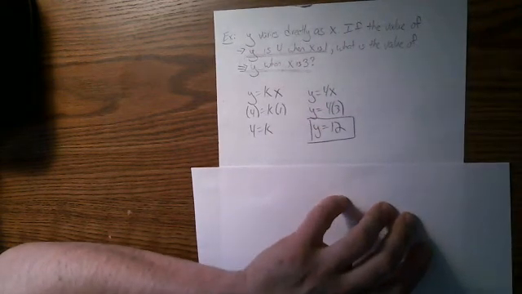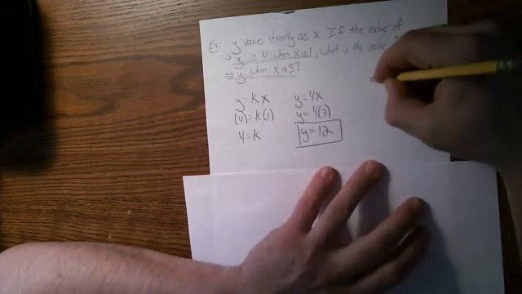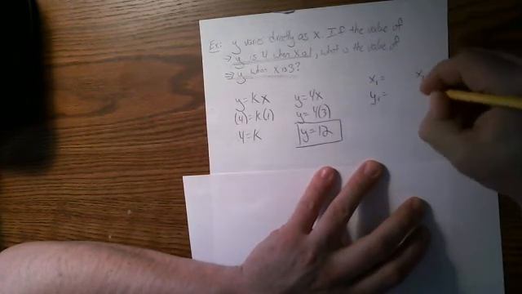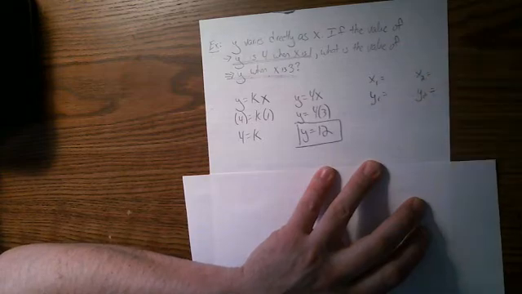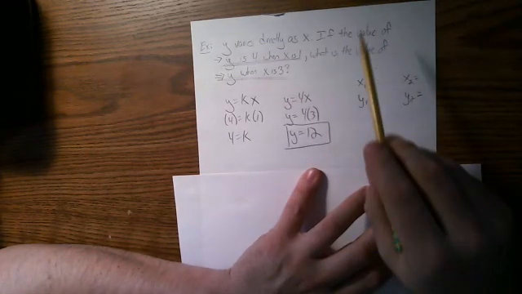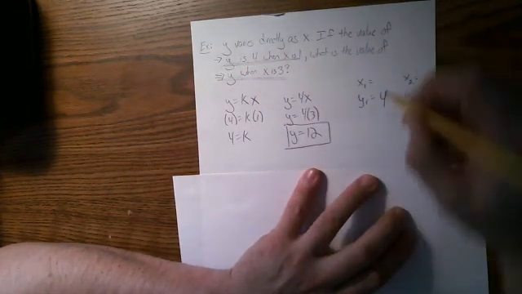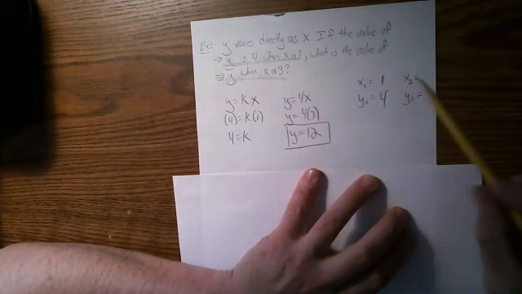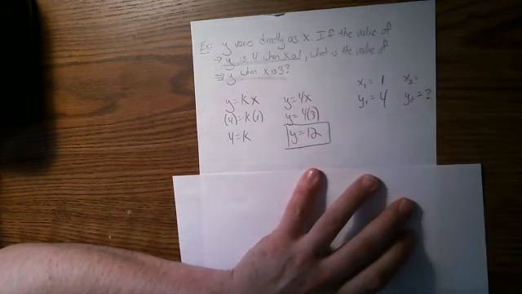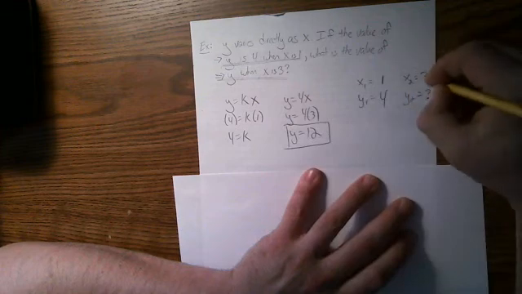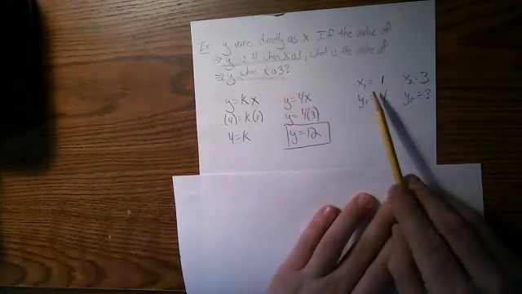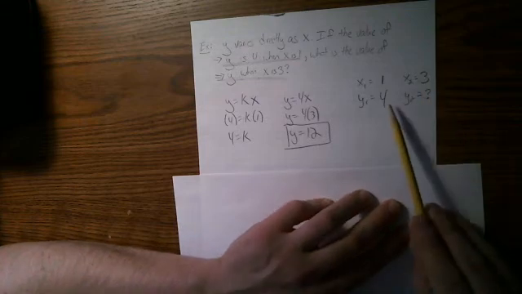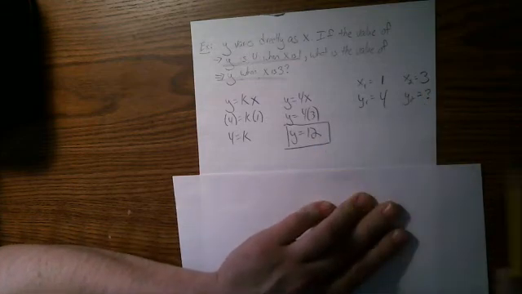Another way we could do this, they gave us x1 and y1. We're looking for either an x2 or a y2. They told us that y1 was 4 and x1 is 1. They want to know what's the value of y when x is 3. So we can see, what happened to my x terms here? Well, my x terms tripled. Therefore, my y terms will triple.